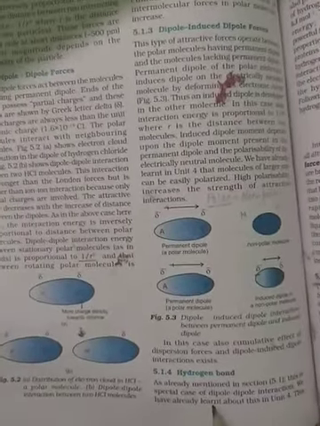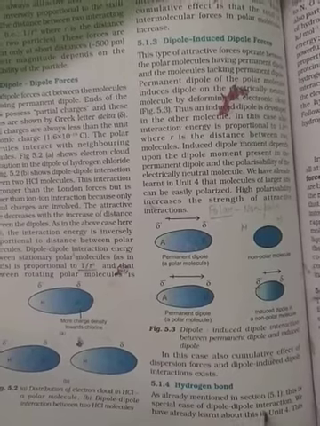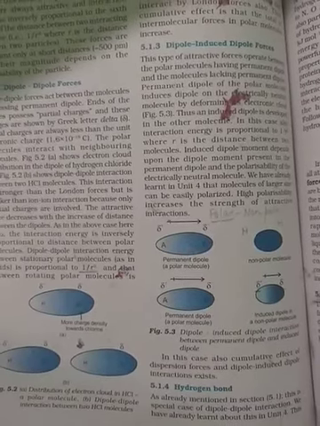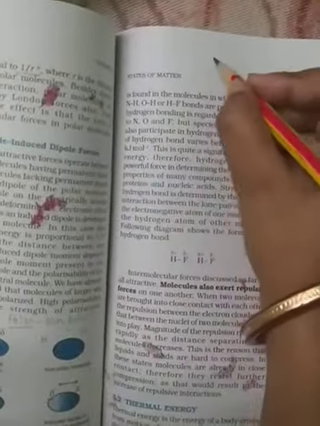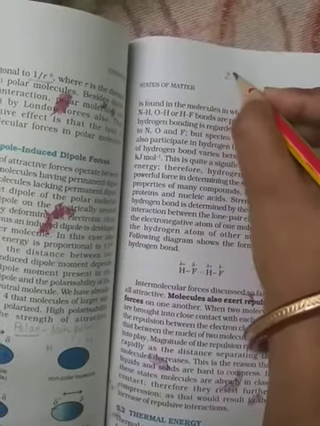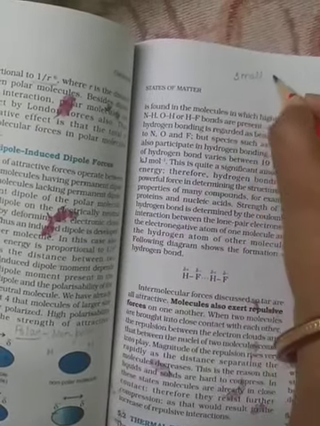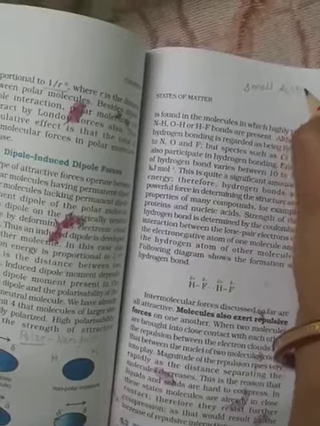Now this hydrogen bond is a special case of dipole-dipole interaction in which the covalent molecule has hydrogen attached to an electronegative atom of small size.